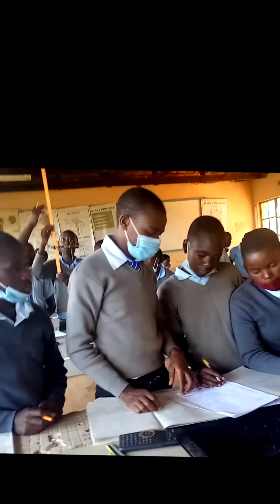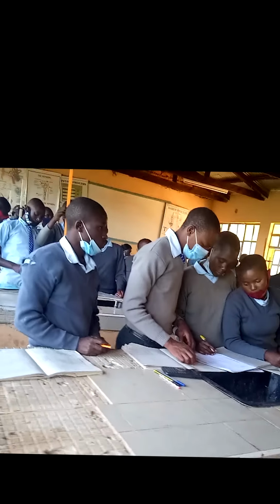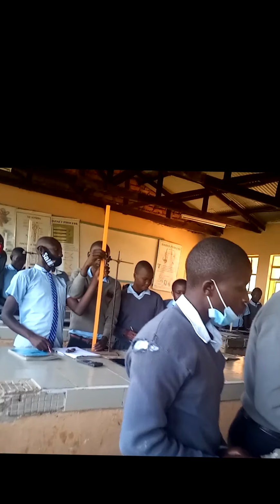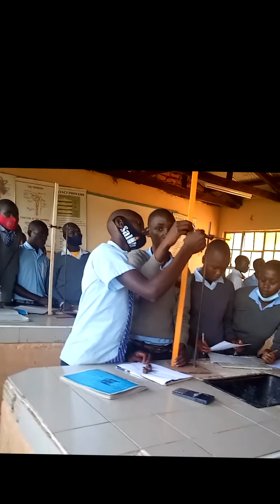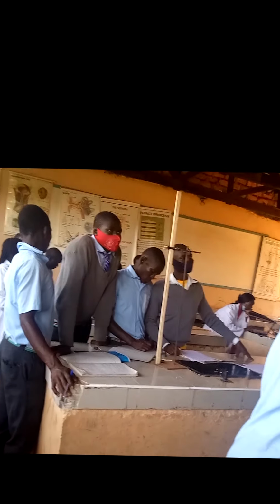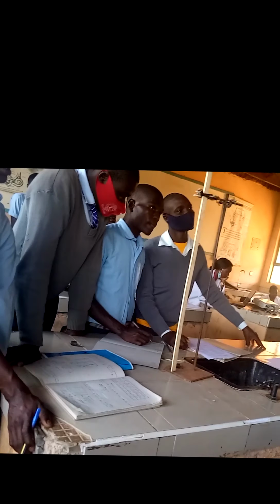Maybe about 50 grams mass, but the 50 grams mass will be converted to kilograms. Everybody must listen. If I have added 50 grams, do I have to convert 50 grams to kilograms? Yes. We divide by what? By 1,000, to get the mass in kilograms.